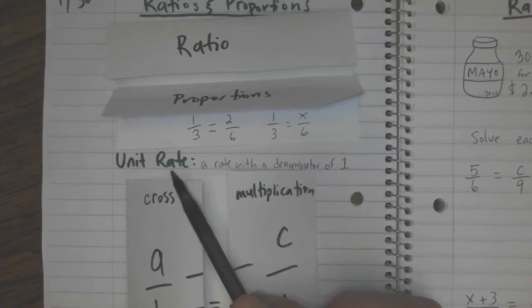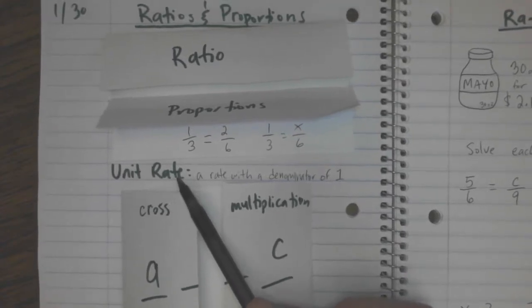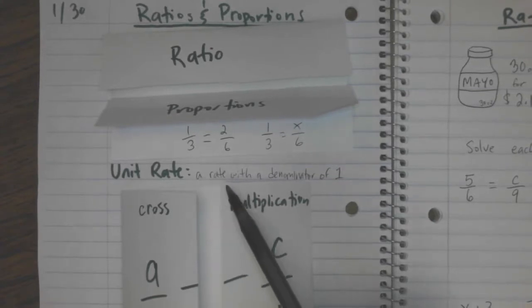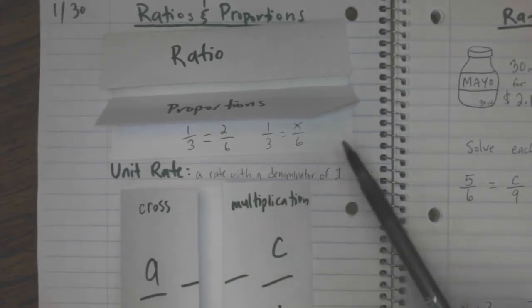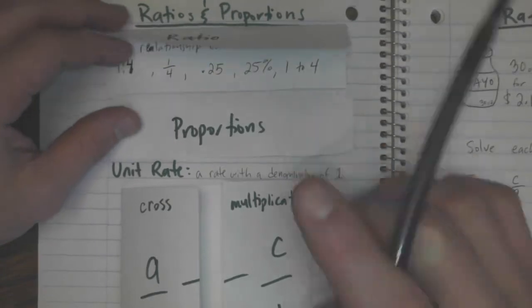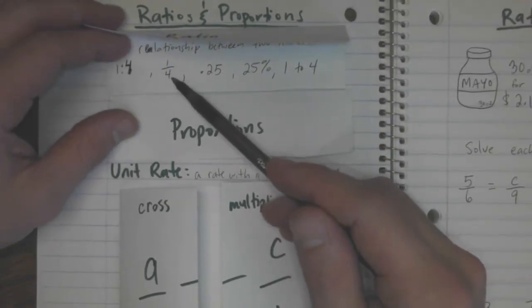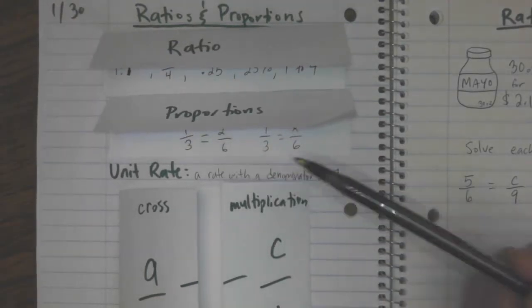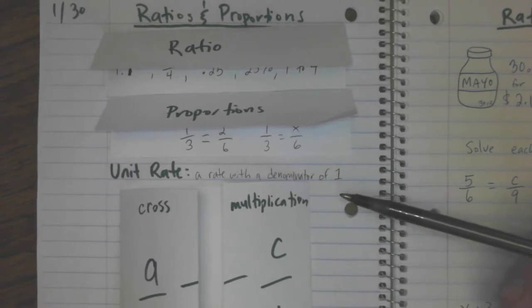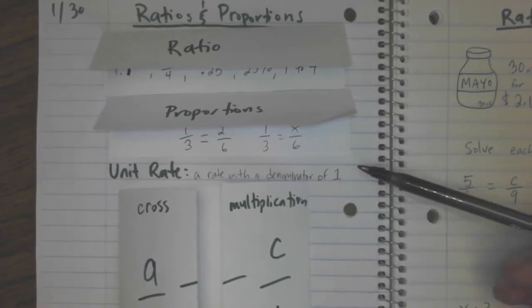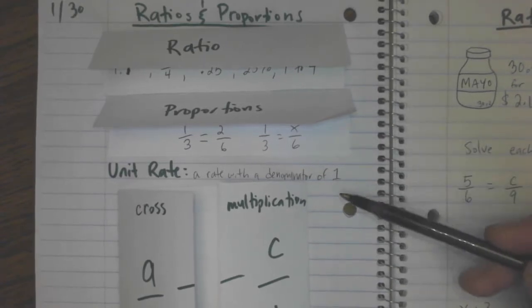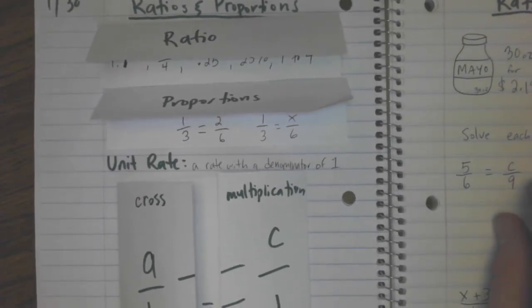unit rate. So a unit rate is just like a ratio, except this is a rate with a denominator of 1. So like these ratios up here, this one has a denominator of 4. That's not a unit rate because the denominator is 4, not 1. So a unit rate is a rate with a denominator of 1. And I'll explain further what that means and why that's significant. So make sure you get all three of these definitions down. Ratio, proportion, unit rate.